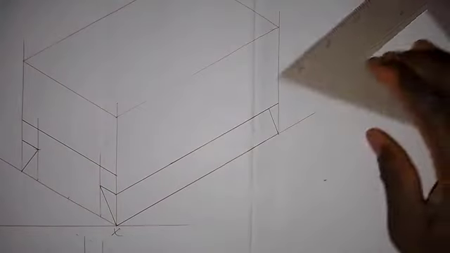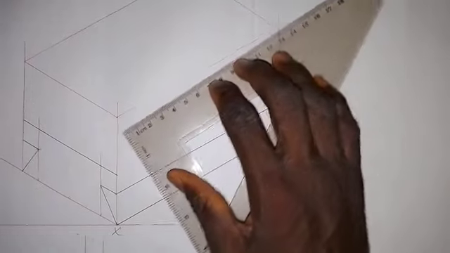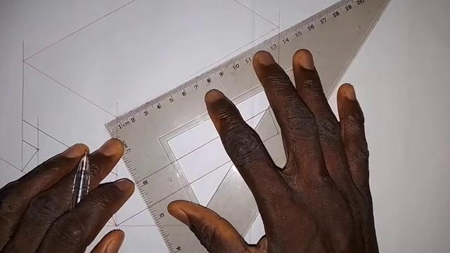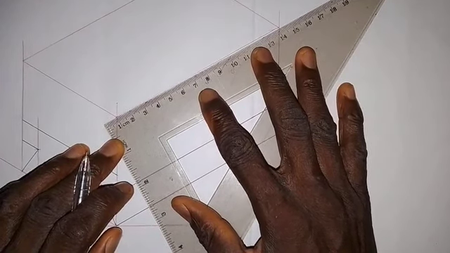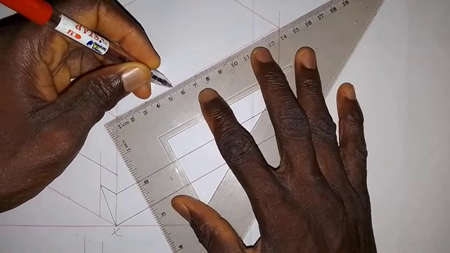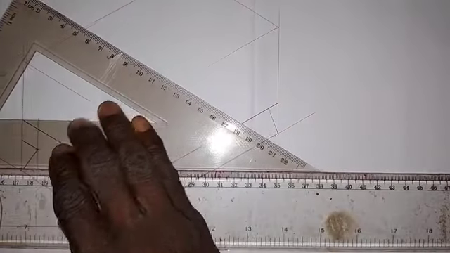So I need to come up here and take 44 millimeters. So I take a measurement of 44 millimeters. So this is 44 millimeters. Okay, so I'll transfer this to the other side.